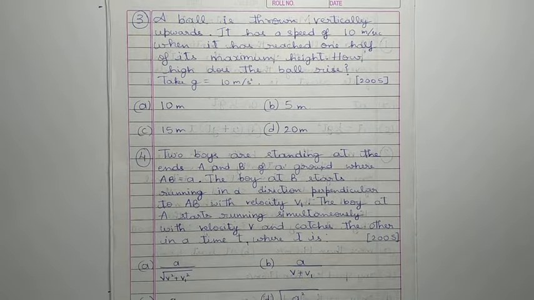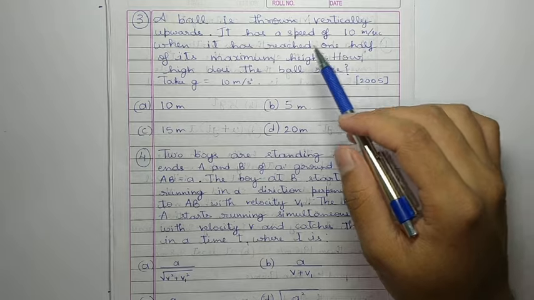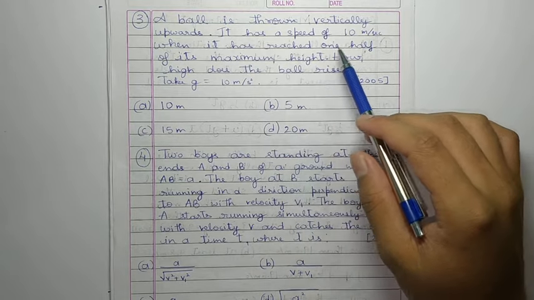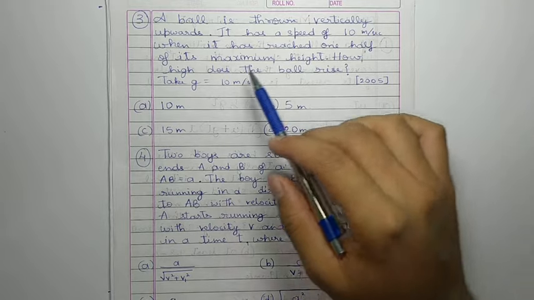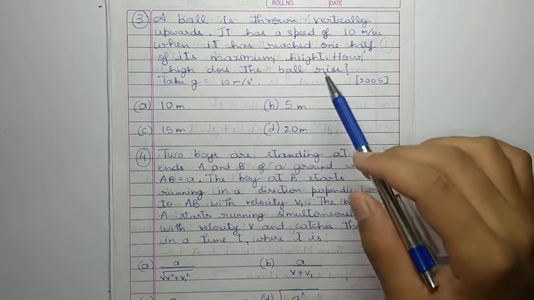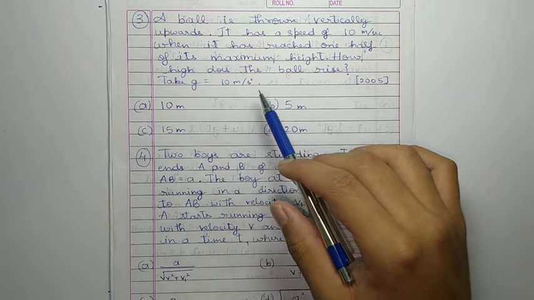Question 3. A ball is thrown vertically upwards. It has a speed of 10 meter per second when it has reached 1/2 of its maximum height. How high does the ball rise? Taking g is equal to 10 meter per second square.